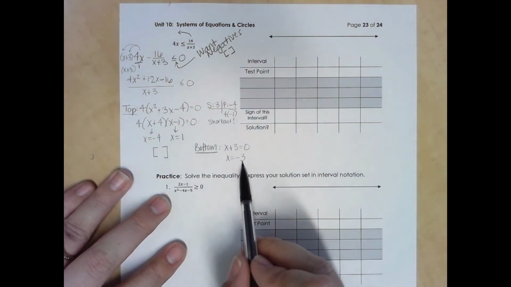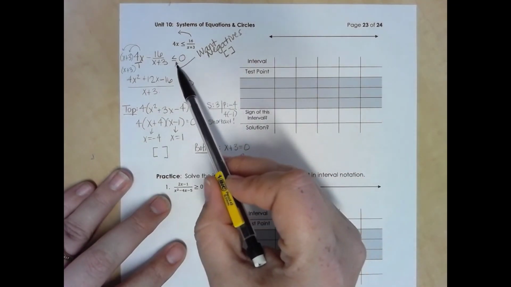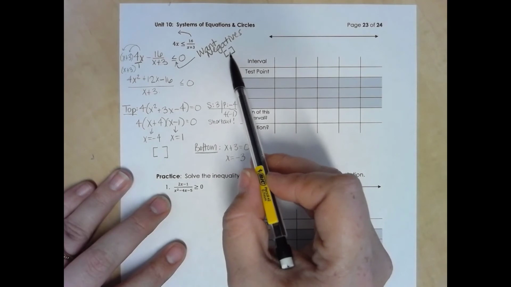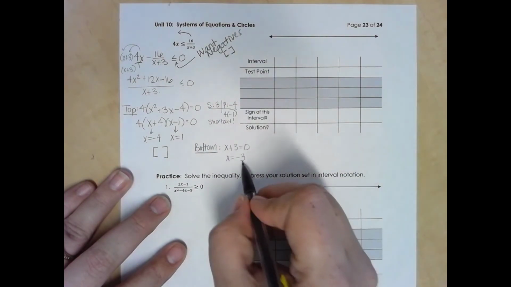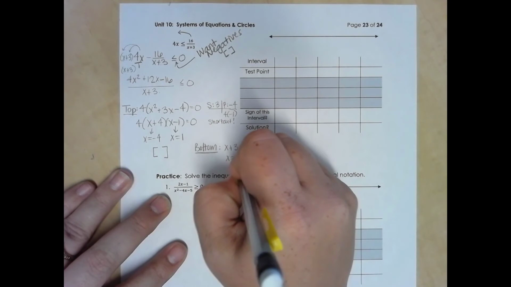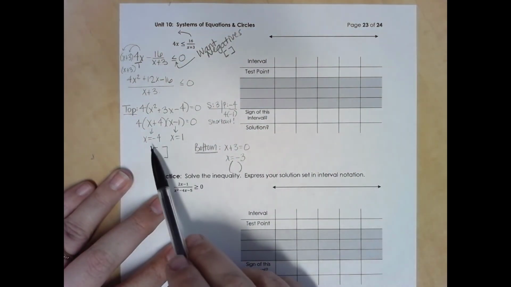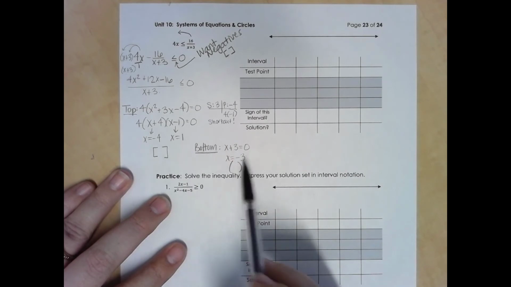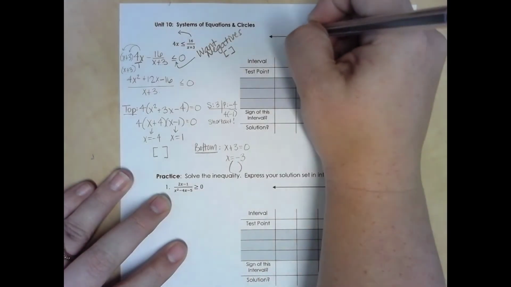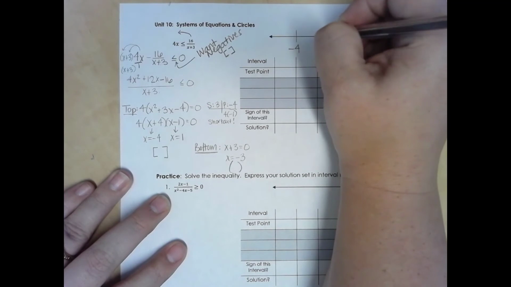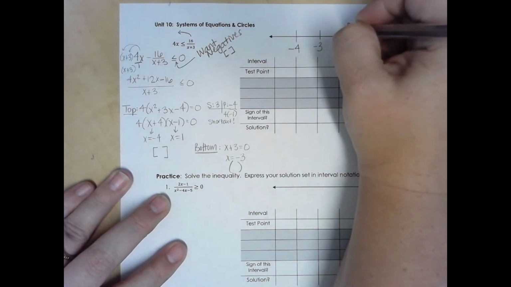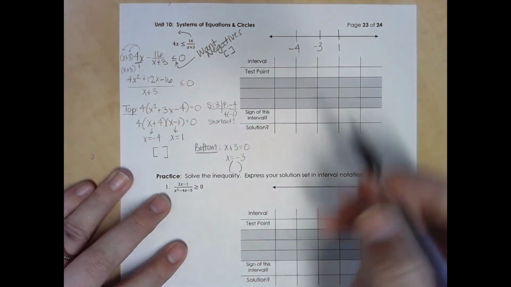So we cannot include this, even though our symbol tells us that we want to use brackets. Because this came from the denominator, we have to use parentheses. Okay. All right, so our zeros are -4, 1, and -3. So we're going to write them in the correct order: -4, -3, and 1. And then we're going to write out our intervals.